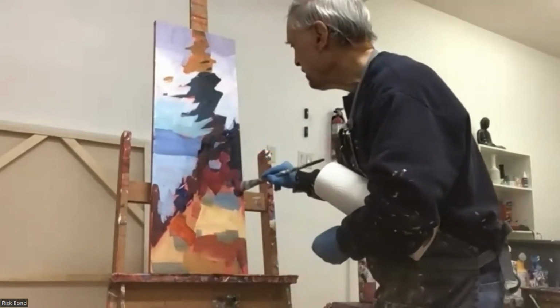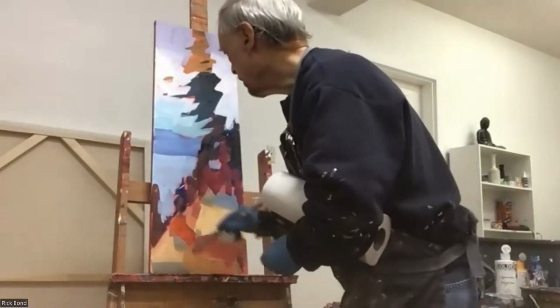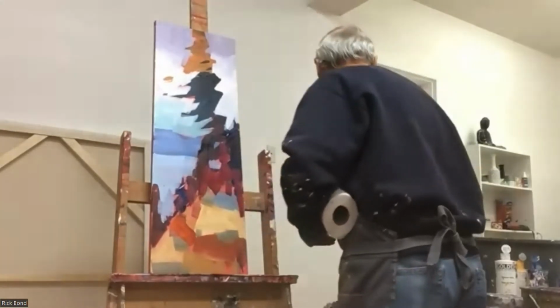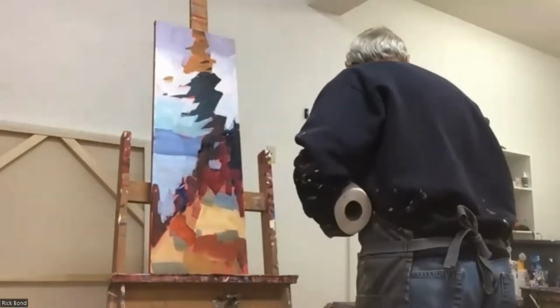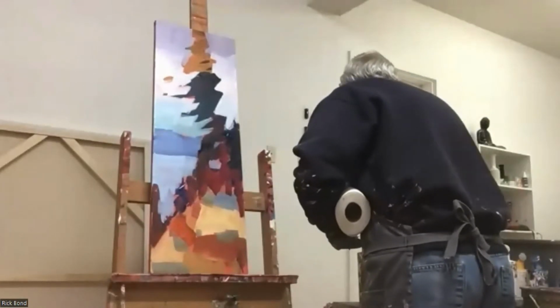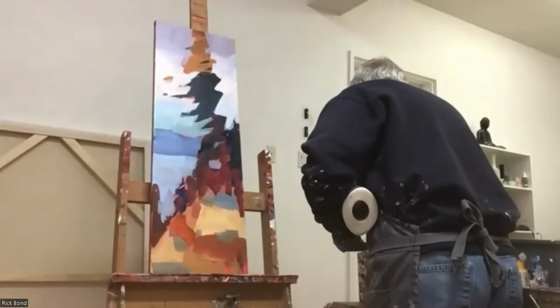So actually, when I'm mixing these, I'm kind of mixing them spontaneously. And then when I get back and look at it, I can say, that doesn't look that great. I think I'm going to change it. And I can change it as I go and just paint a new color over top of that color.